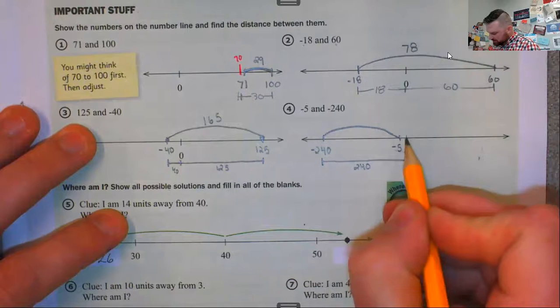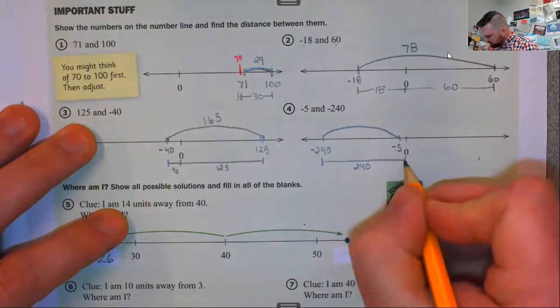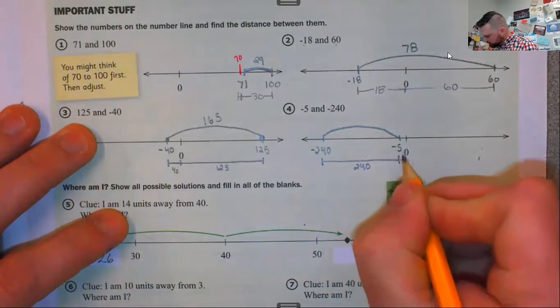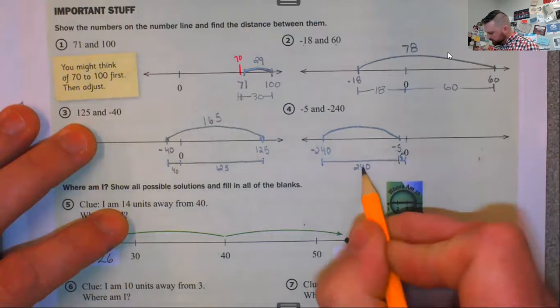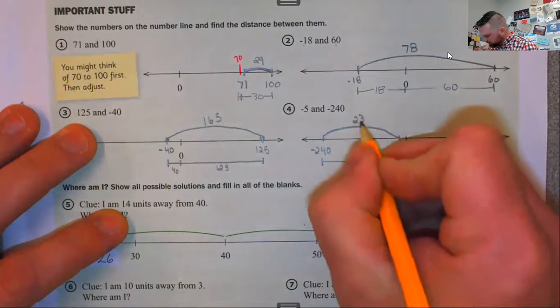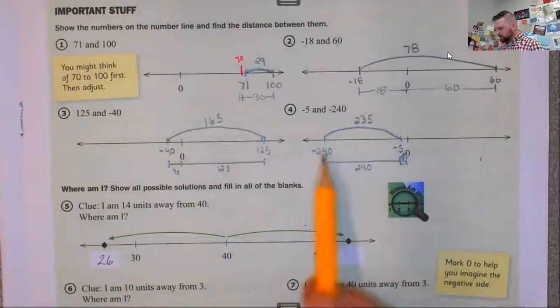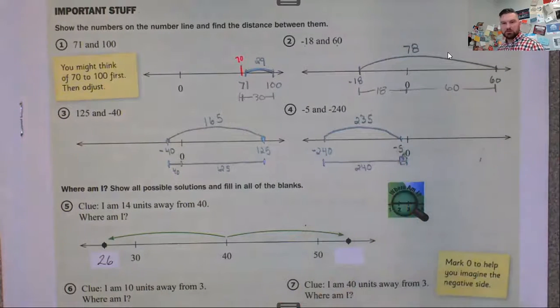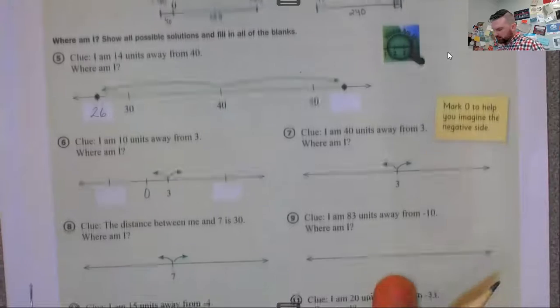I need to take off this distance between here and here. So if I take off 5, okay, so 240 take away 5 would be 235. So the distance between negative 240 and negative 5 is 235.